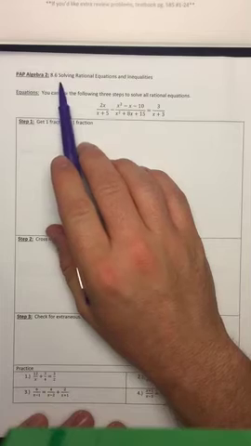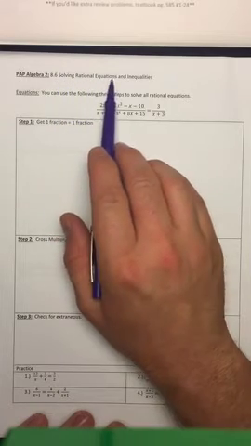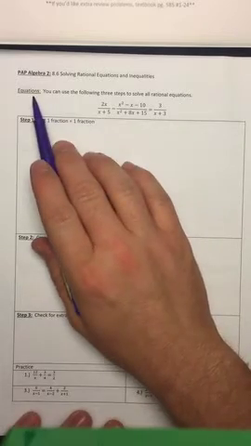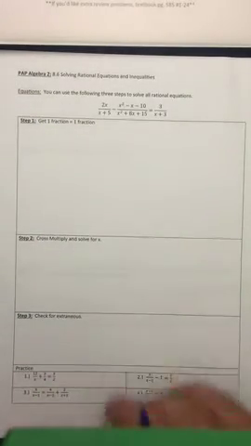So today's lesson, we're going to cover section 8.6 in our textbook, Solving Rational Equations and Inequalities. And for this video, we're going to just look at equations. I'll do another video that deals with inequalities that you can watch separately.